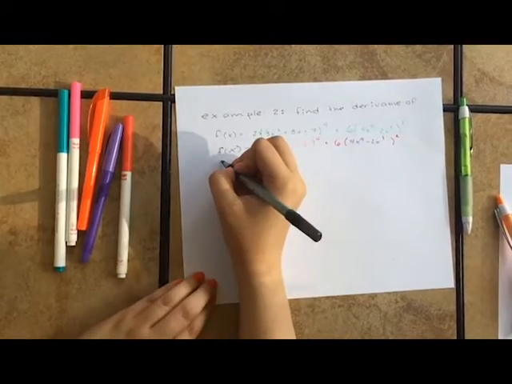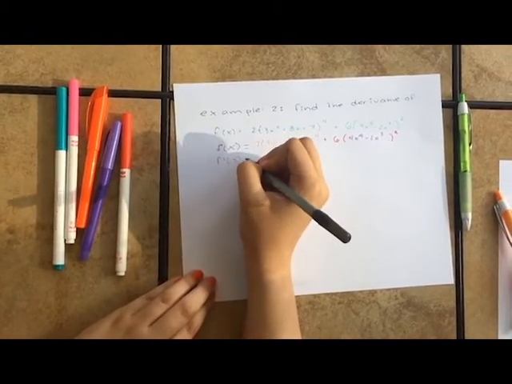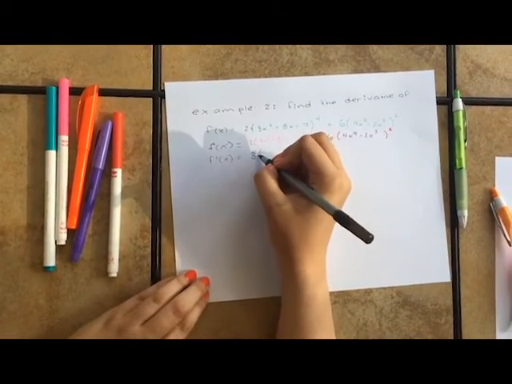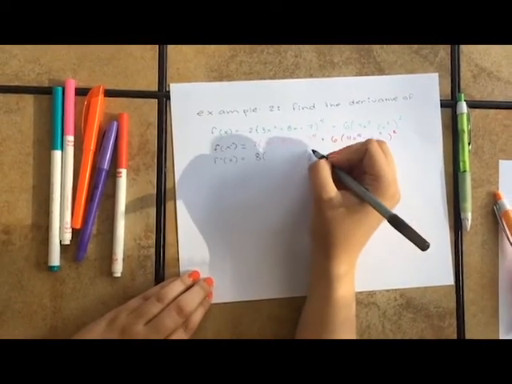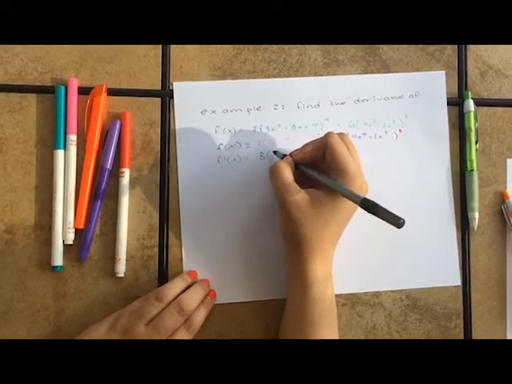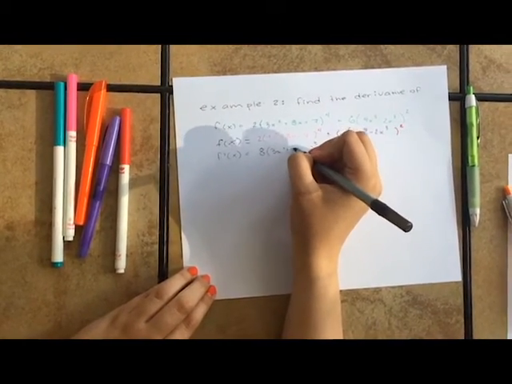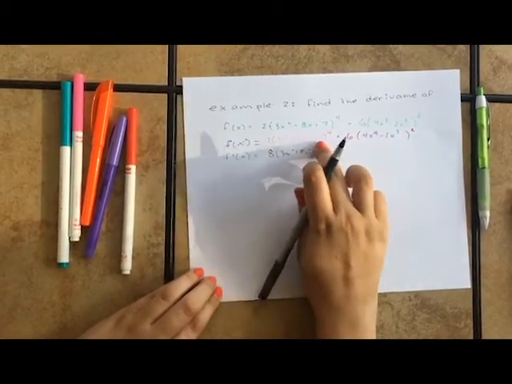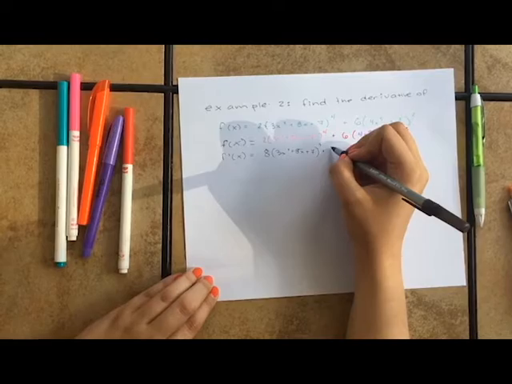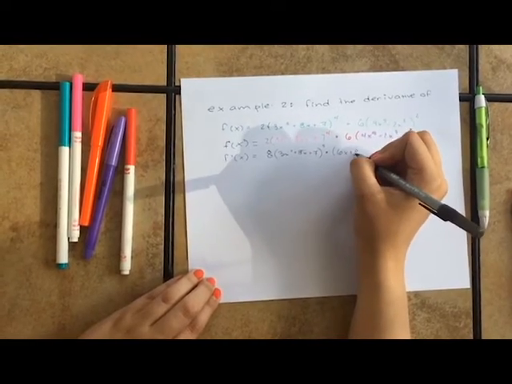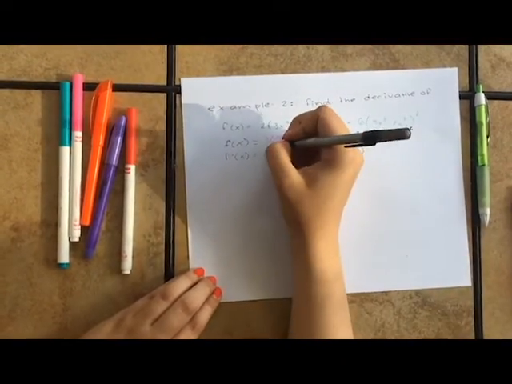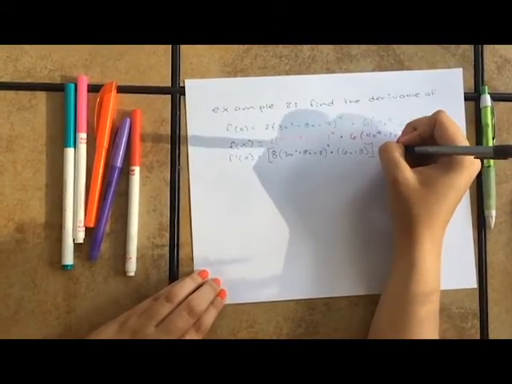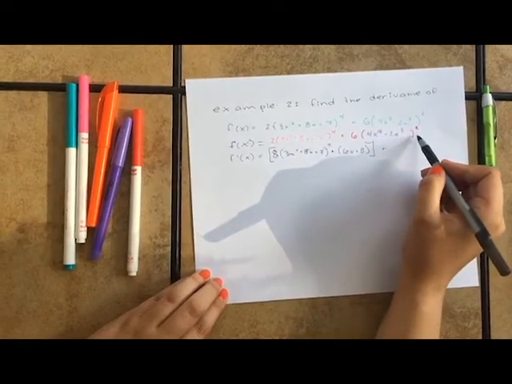So now as we take the derivative of this, we're going to take the derivative of the outside. So 4 times 2 is 8, and then we subtract 1 to make it 3. And now we leave the inside, just like we did in example 1. And now we multiply by the derivative of the inside, which is 6x plus 8. So now that's our first part of the function. And now we're going to keep this addition here and do the exact same thing to this part of the equation.